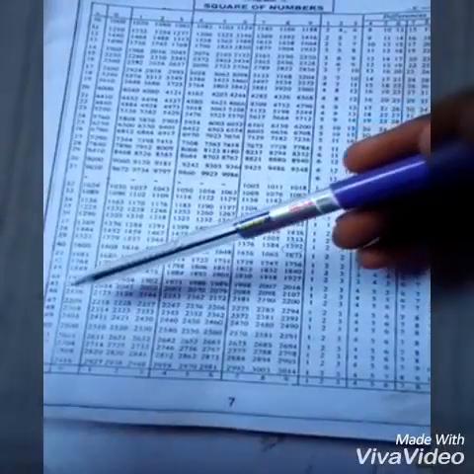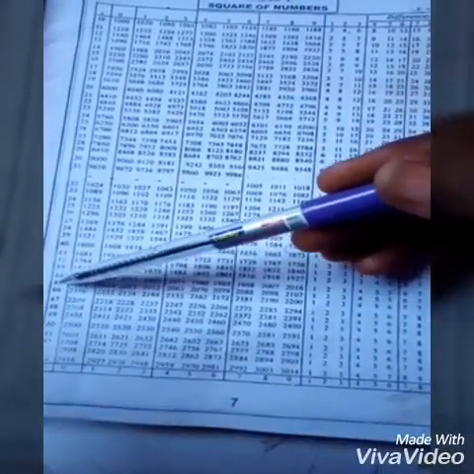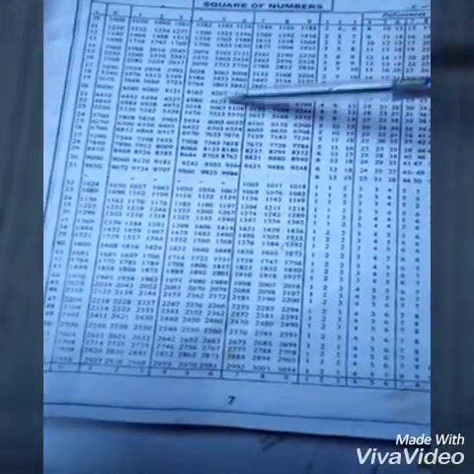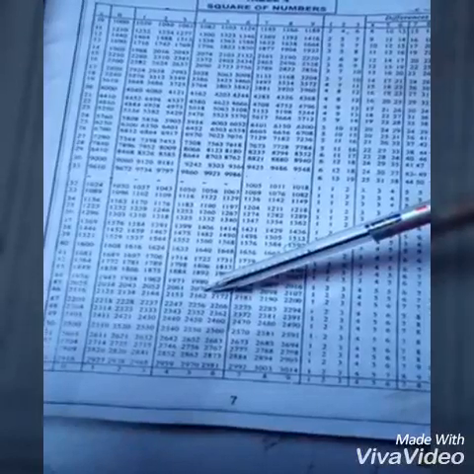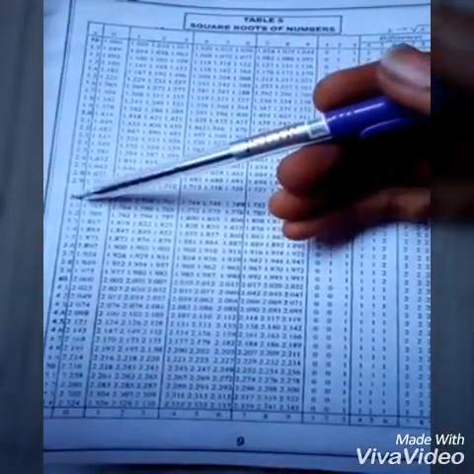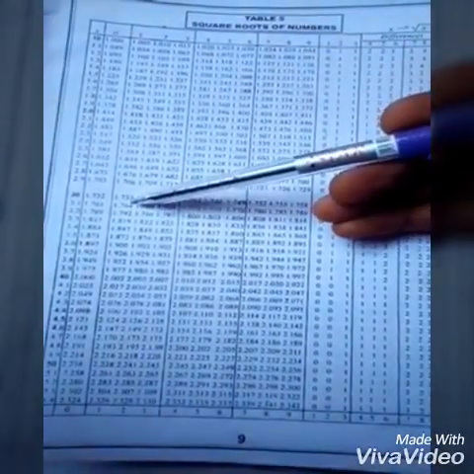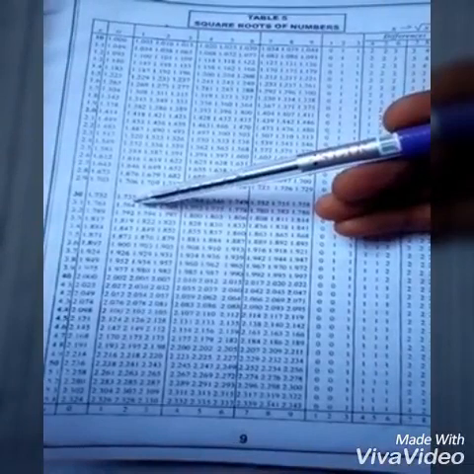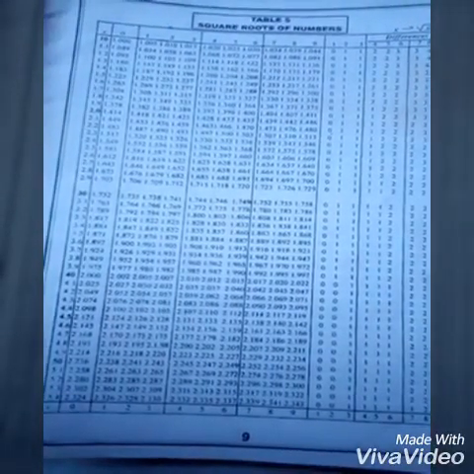So if we're looking for the square of 45, now we'll look for 45 here. If we're looking for the square of 45.5, that will be 45 difference under 5. That will be 45 under 5. That's 2070. Now let's go on to square root. The square root of 30.1 is 30 difference 1. That is 1.735. That is how to make use of this logarithm table to look for the squares and square roots of numbers. Thank you for watching.